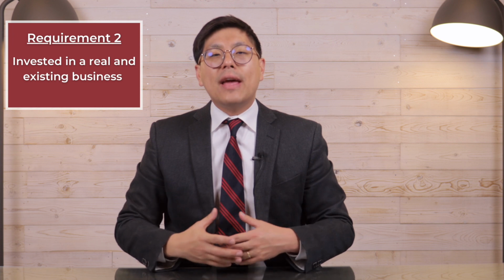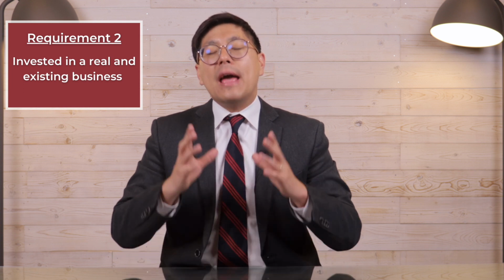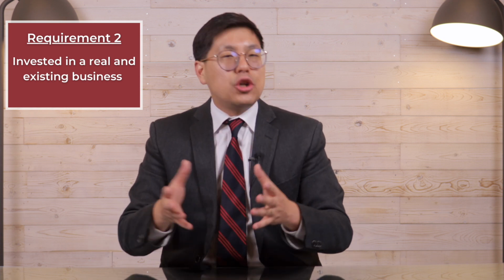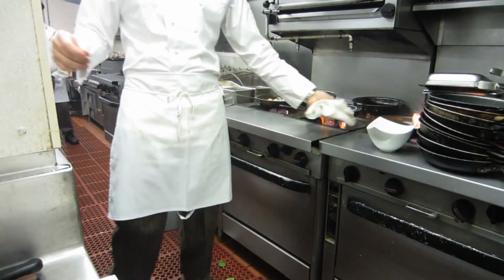Okay, the second requirement is that you have to have a real and existing business. You can't just have a random business plan to show the government that you are going to invest. You actually have to have a business that's already existing. This doesn't mean it needs to be a full flourishing business. It just means you have to have the articles of incorporation, you have to look real, you have to have a website. Depends on what business you're doing. If you're doing a restaurant, well, do you have a restaurant? Do you have a kitchen? Do you have kitchen staff? You have to show that your business is either already operating or about to operate the moment you get in.